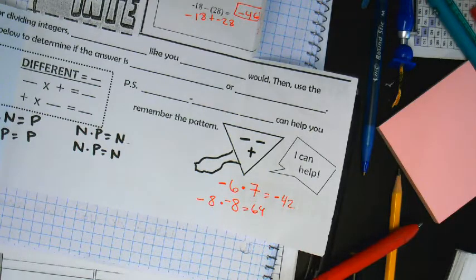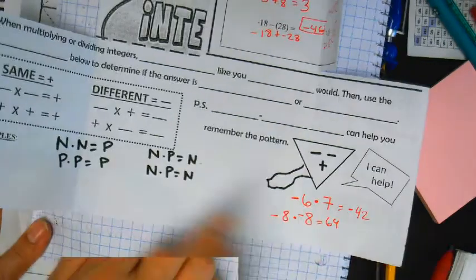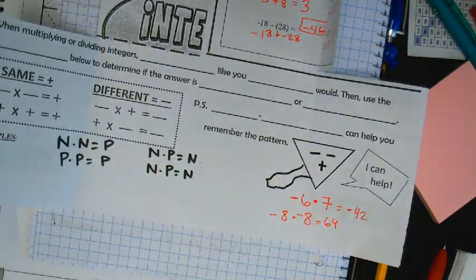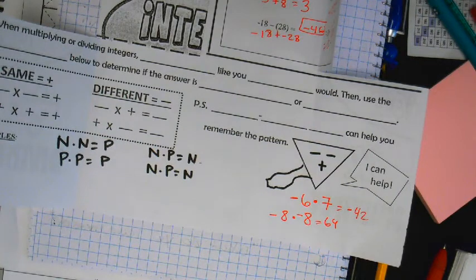Some students just know if the signs are the same, positive. If the signs are different, negative. Some students need this little chart here. So there's a bunch of different ways to help you remember what to do with multiplication and division.